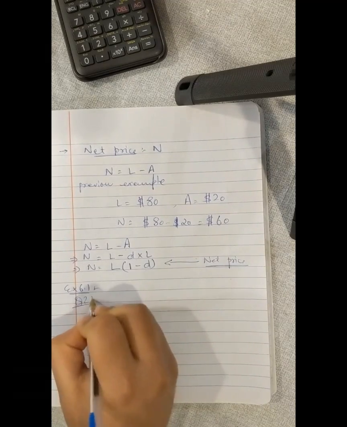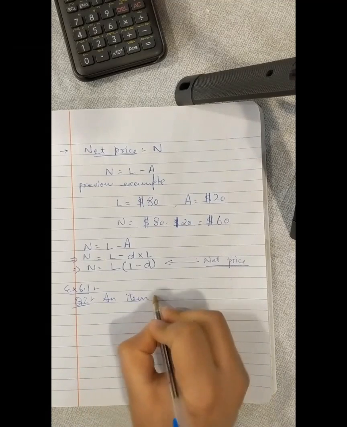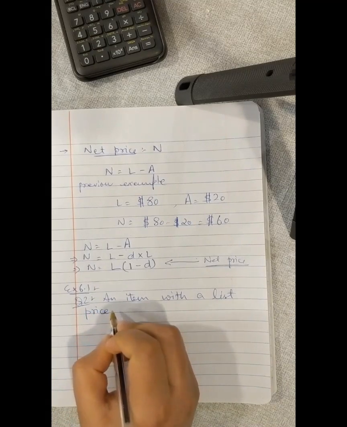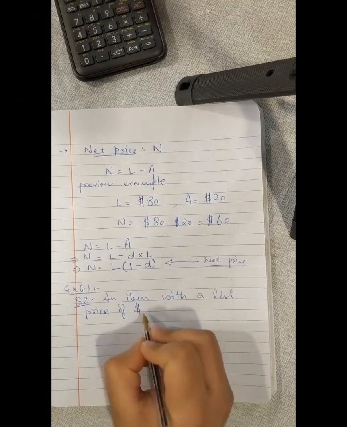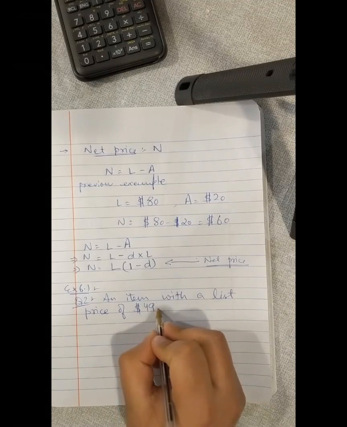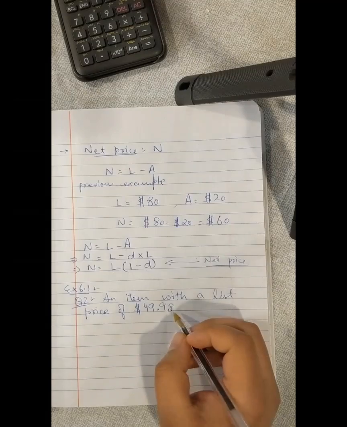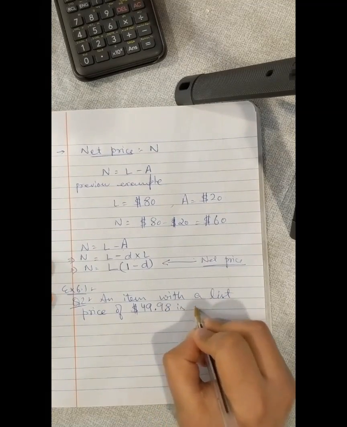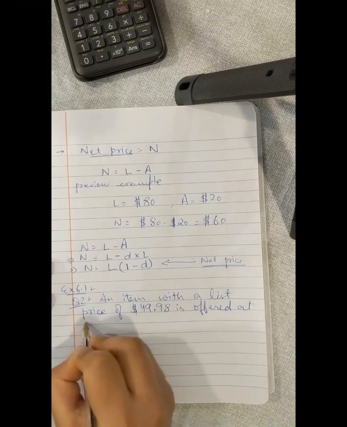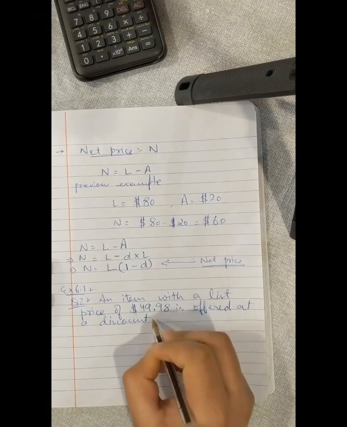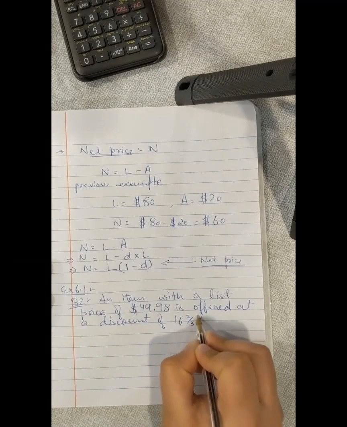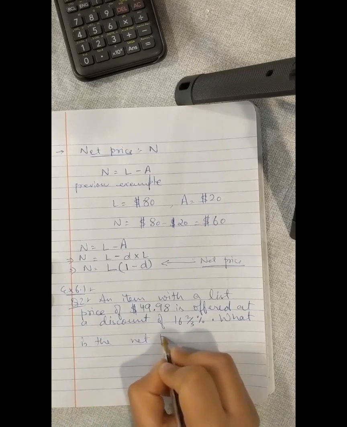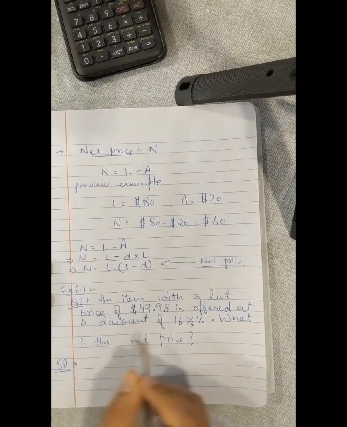Let's do question number 2. An item with the list price of $49.98 is offered at a discount of 16 2/3%. We need to find what is the net price.